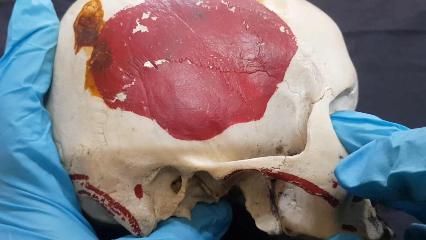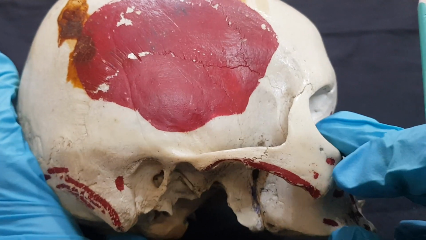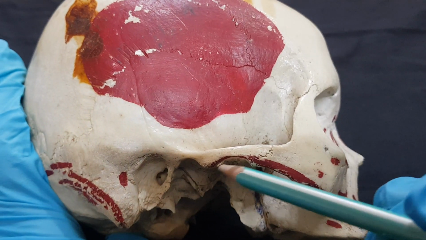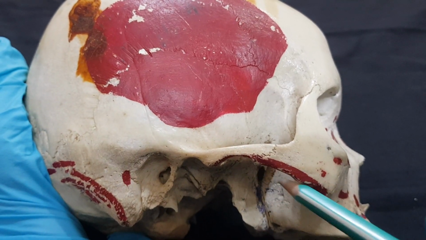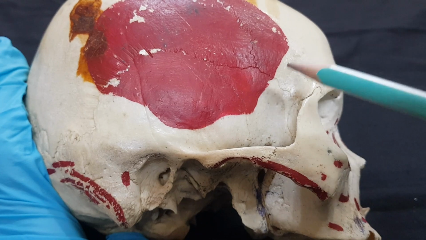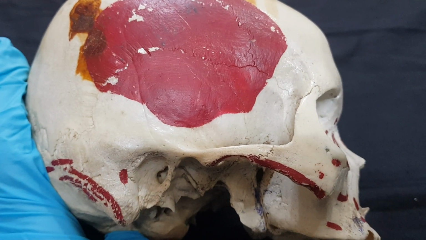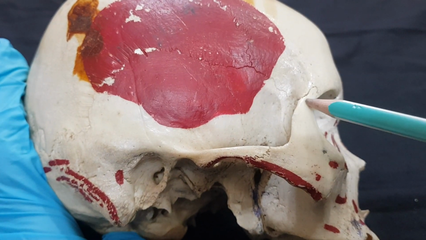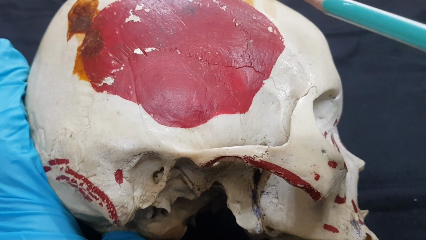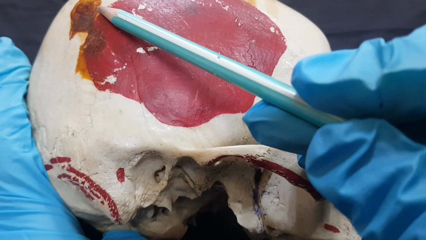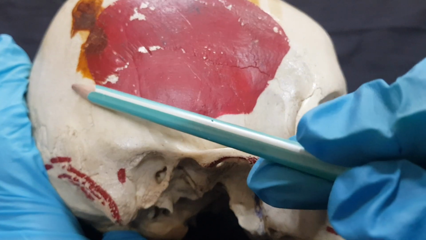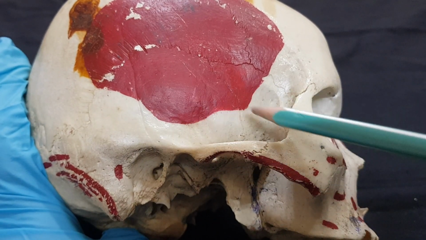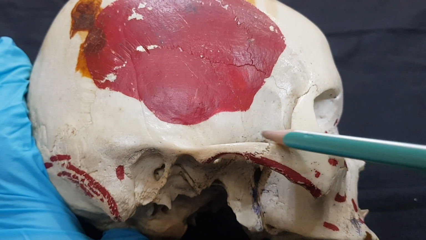Now when you look at the temporal fossa, this portion is the temporal fossa. The portion below the zygomatic arch is the infratemporal fossa. Looking at the temporal fossa, what are the different boundaries? Anteriorly, this fossa is bounded by the zygomatic bone. Superiorly, it is bounded by the superior temporal line. Posteriorly, it is bounded by the superior temporal line and the supramastoid crest, whereas inferiorly, it is bounded by the zygomatic arch.